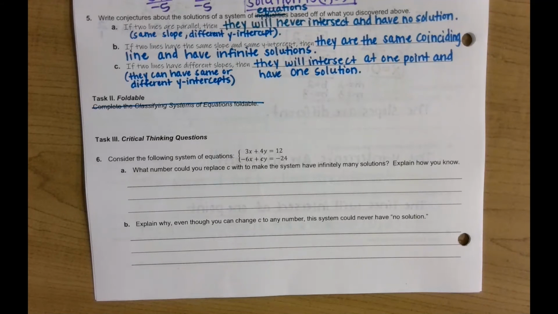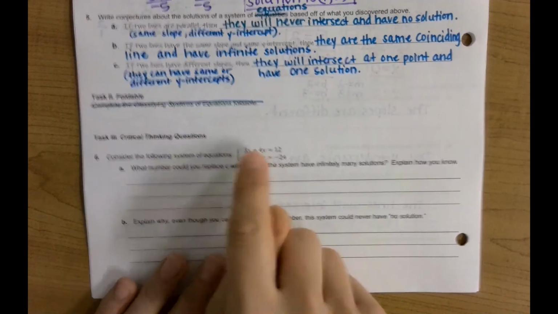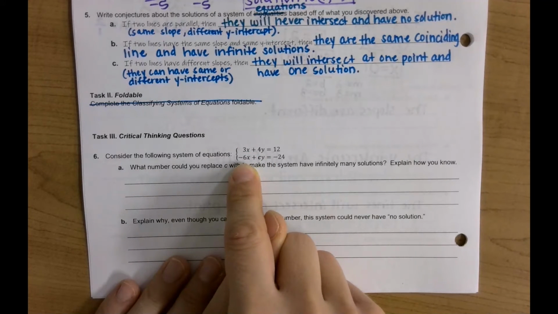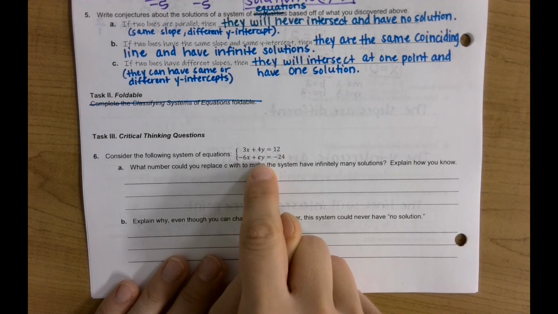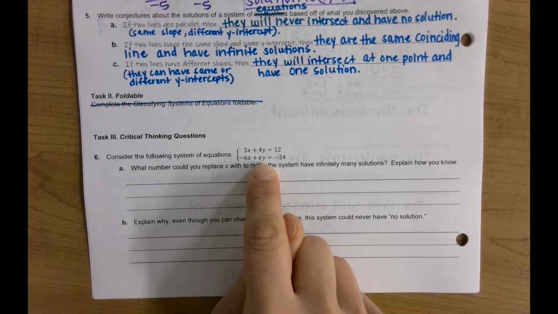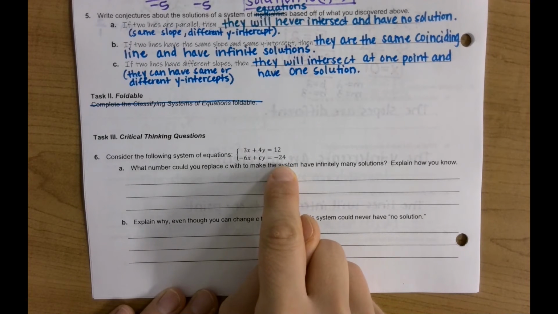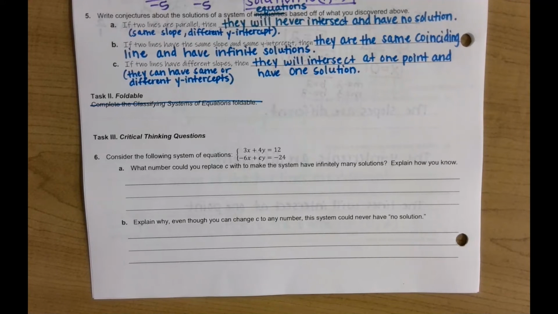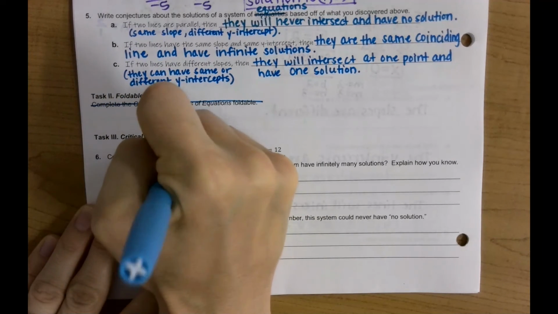So if we want them to be the exact same slope and same y-intercept, they have to be the same equation to have infinitely many solutions. As long as I multiply every single term by the same number, it's equivalent. So if 3x times negative 2 is negative 6x, then 4y times negative 2 would be negative 8y, and then 12 times negative 2 is negative 24. If you do the same operation to every single term in your equation, it's going to be the exact same. That's equivalent. So C would have to equal negative 8.